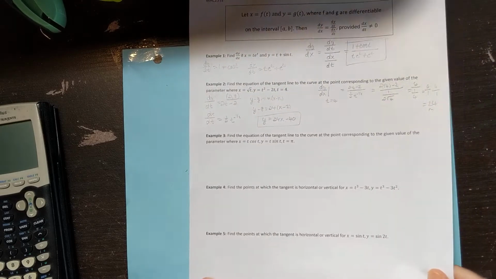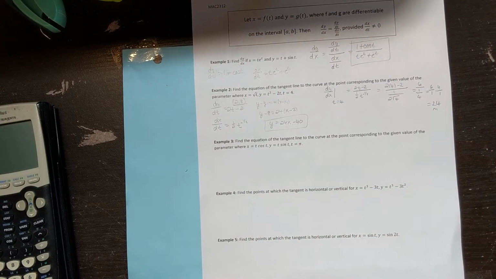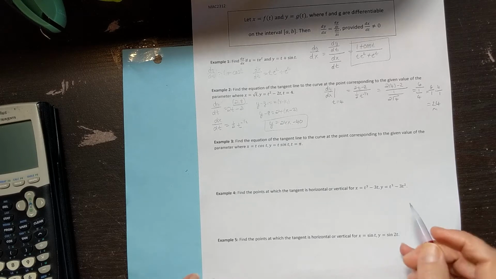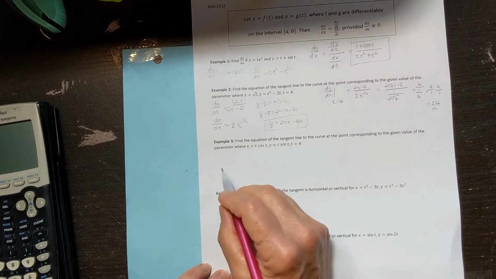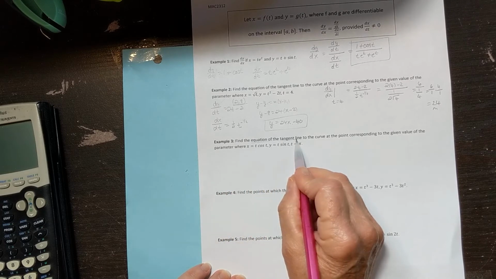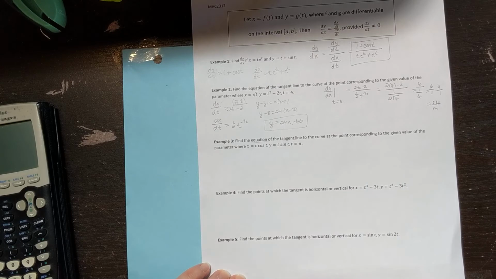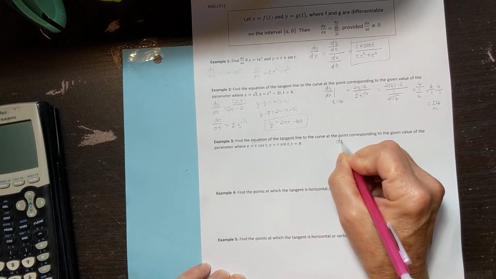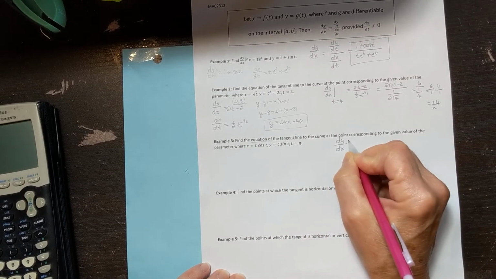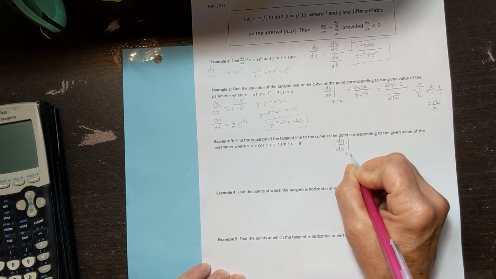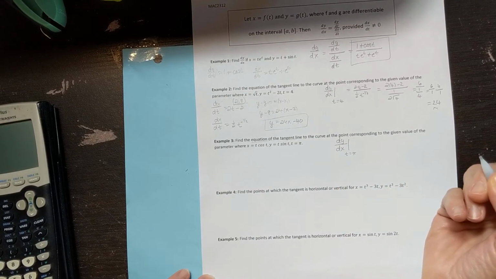This is the equation of the tangent line to these curves at t is 4. All right. Example 3. Find the equation of the tangent line to the curve at the point corresponding to the given value of the parameter, where x is t cosine of t, y is t sine of t, and t is pi. What do we do here? First, it's another equation of the tangent line, so we must find the slope of the tangent line. That is, what is dy/dx when t is pi? That's what we're after.